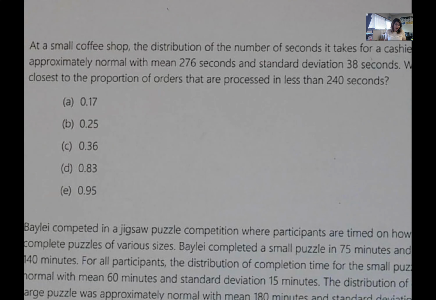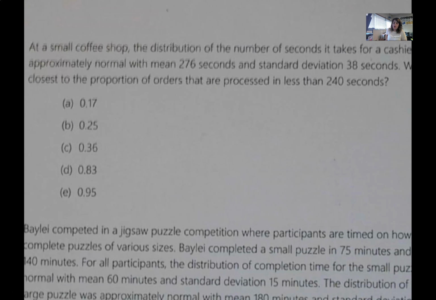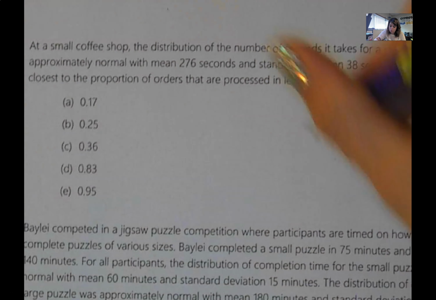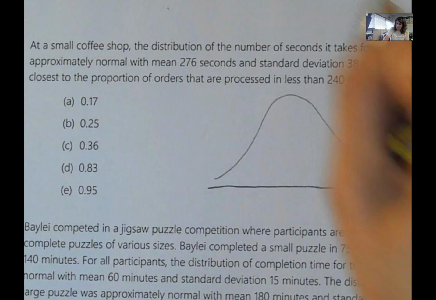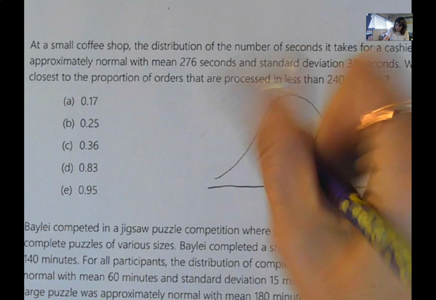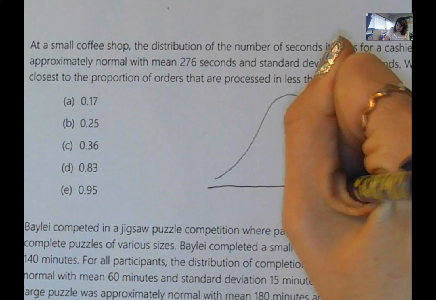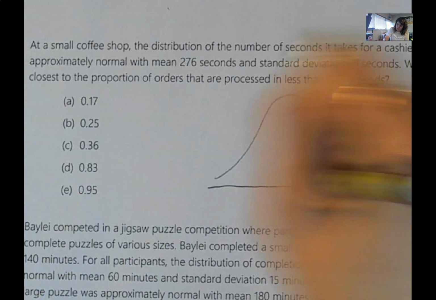So if all we have to use on this problem is the empirical rule, what we need to do is draw our normal curve and label our standard deviations.